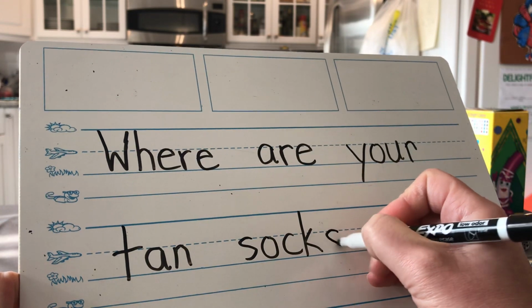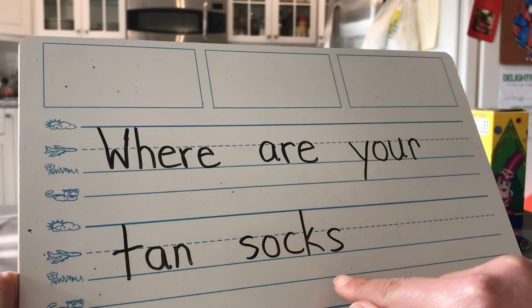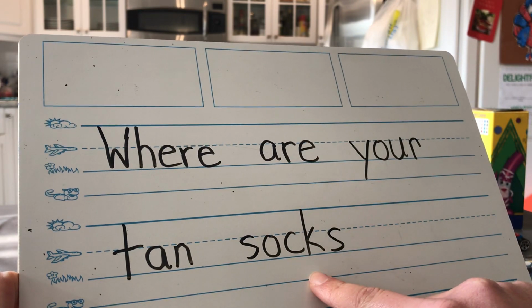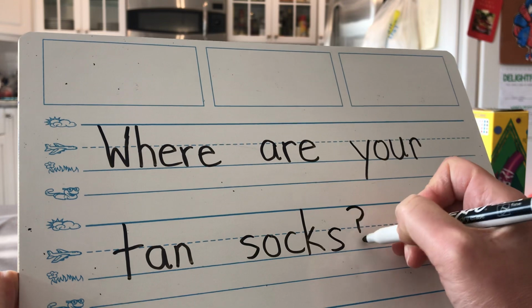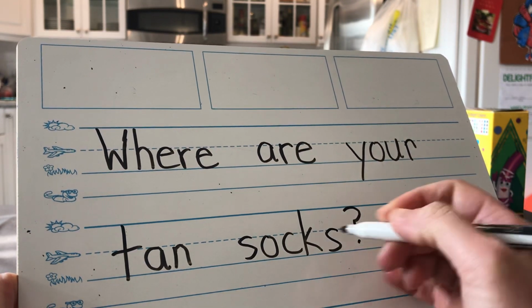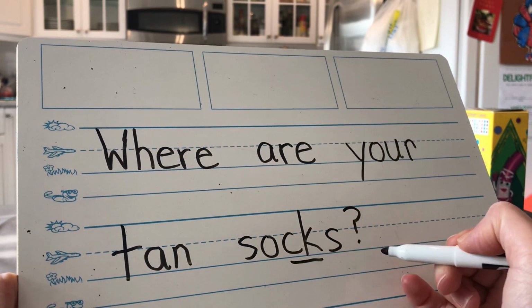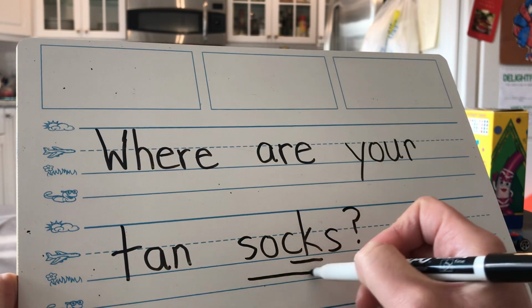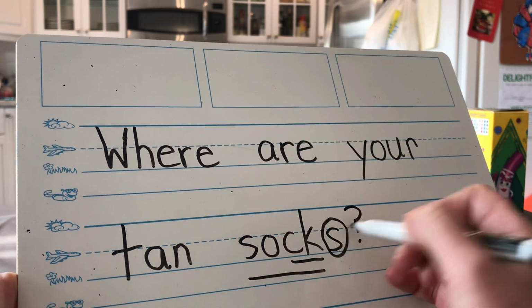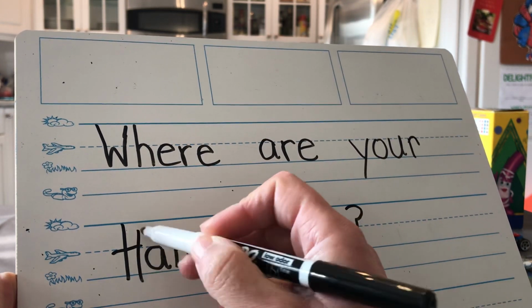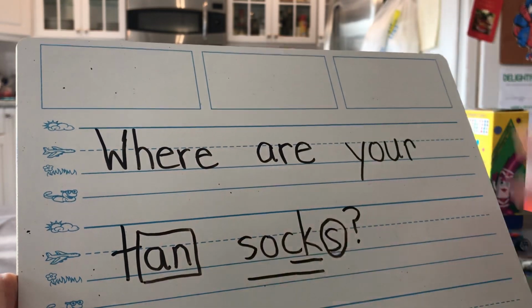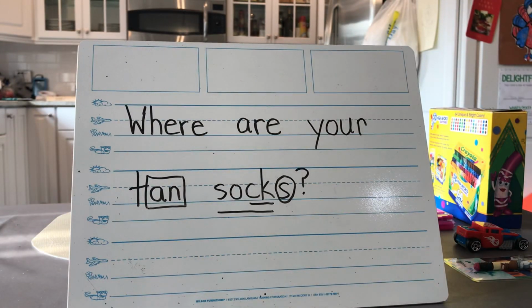Now let's add our suffix. Where are your tan socks? Now, is this asking a question? Is this telling us something? Yep, it's asking a question. You need a question mark. And if I wanted to mark socks, I could underline the CK digraph, underline sock as the base word, and circle the suffix S. In tan, what could we do? That's right, we can put a box around the glued sound, A-N.